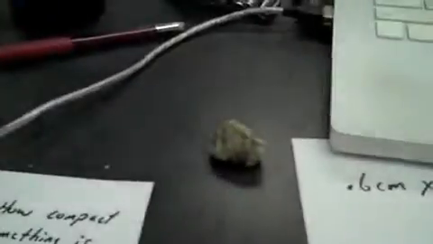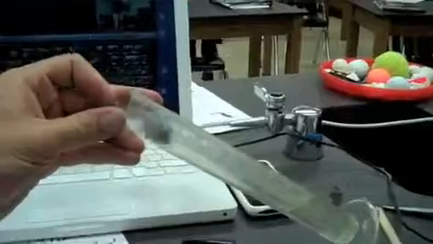So we got to find the volume of the rock. Now, this is where the water displacement method comes in handy. This is a graduated cylinder. I get down and I read the volume, and remember I read the bottom of the meniscus, which is the thick line, and right now it's right at 30. So now I'm not going to just drop this in, I'm going to put it at an angle and slide it in, because I don't want to splash the water.